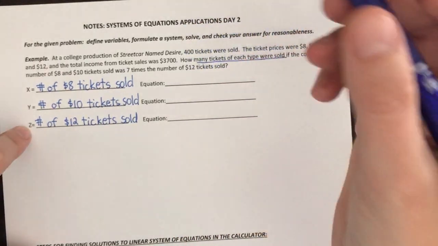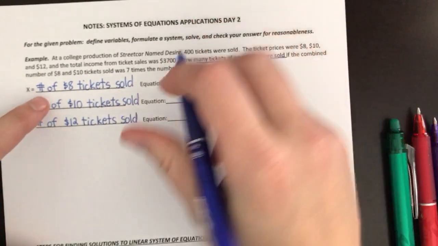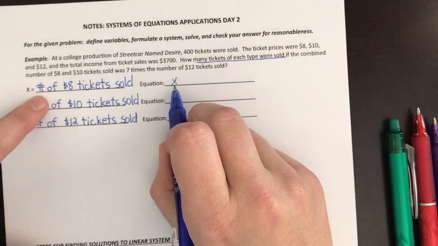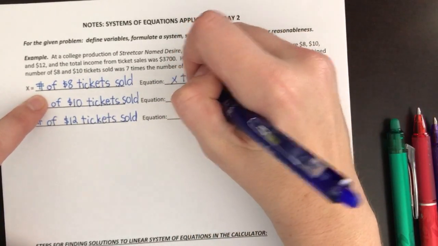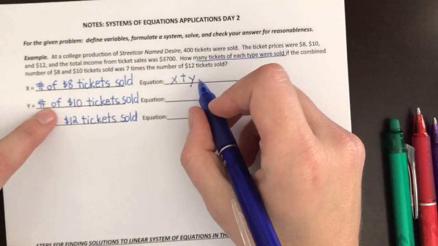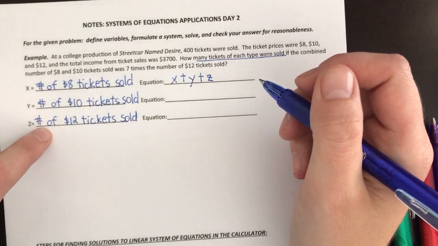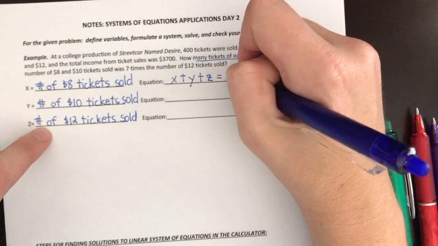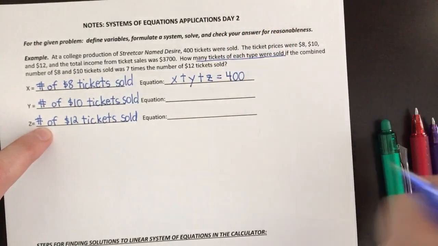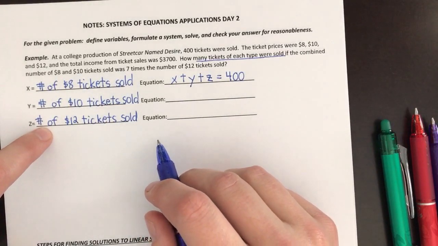So that right there would be your first equation. X, the number of $8 tickets sold, plus Y, the number of $10 tickets sold, plus Z, the number of $12 tickets sold, equals 400 total tickets sold.